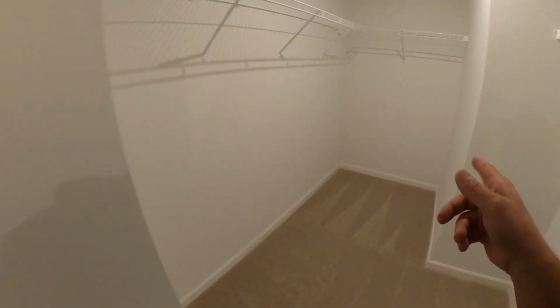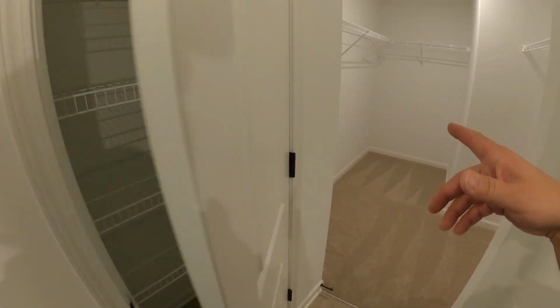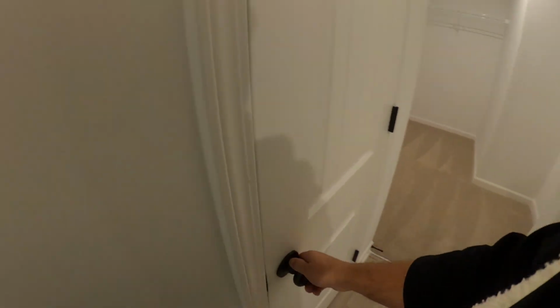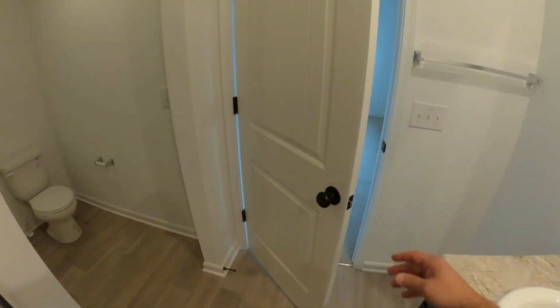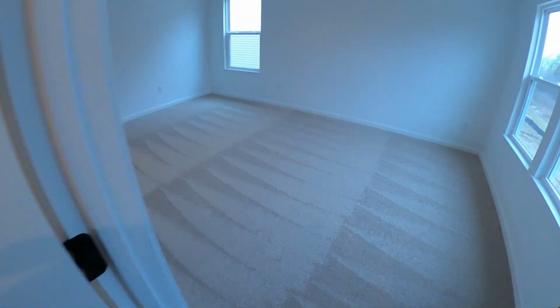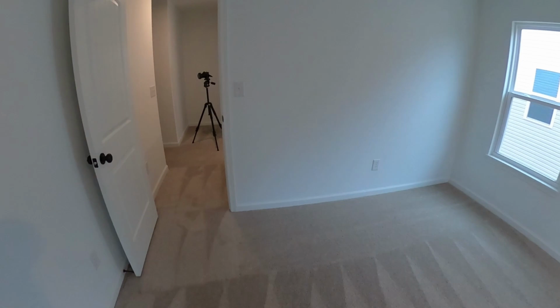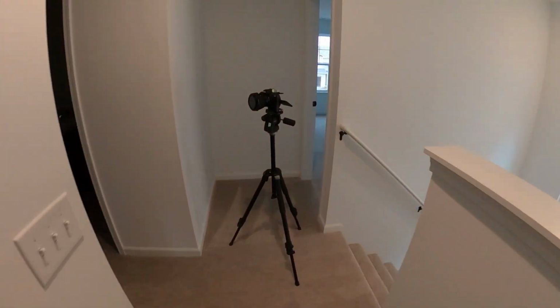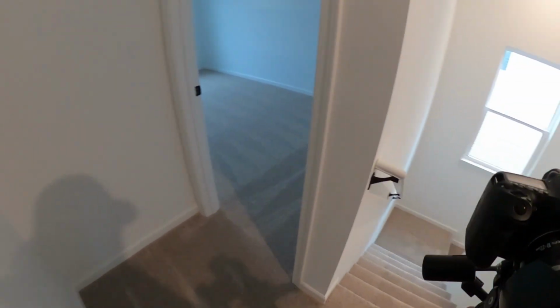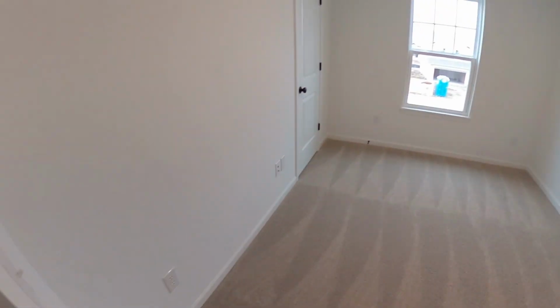We do photograph master closets. Master closets, showers, toilets, I don't bother too much. Turn on all the lights.